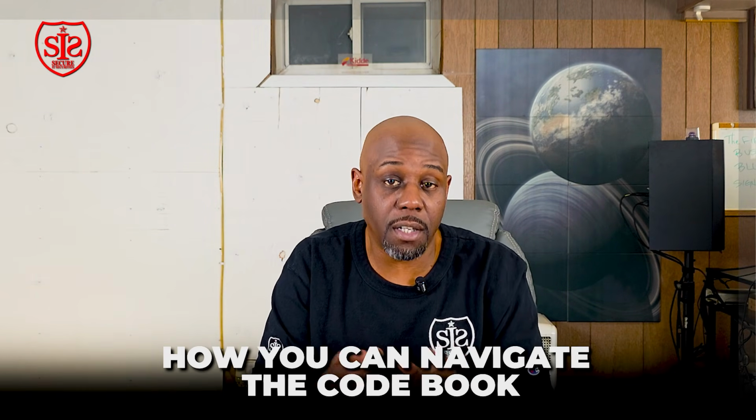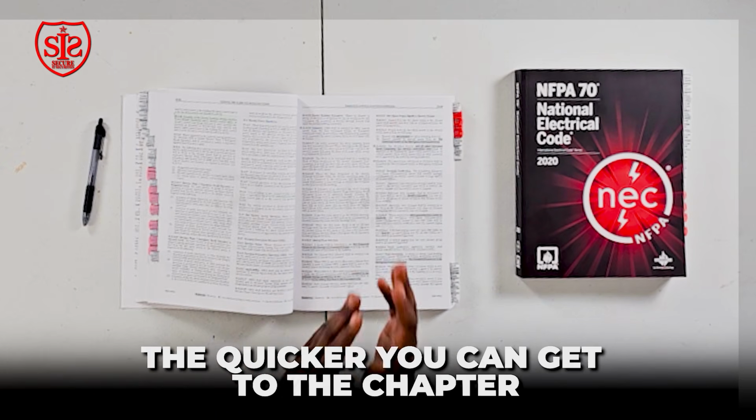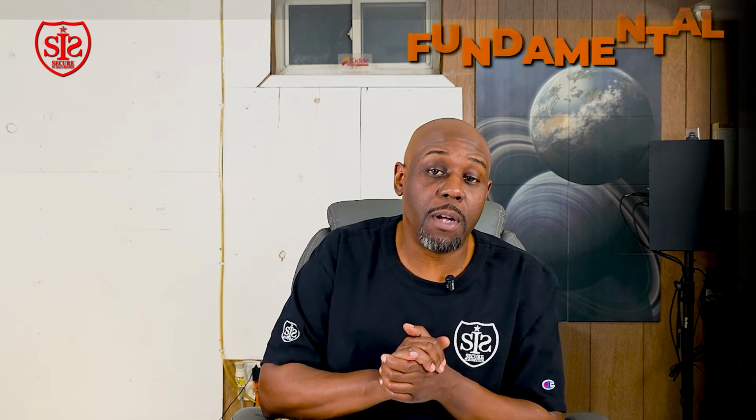So remember, when you're taking a NICET exam, it's definitely not about memorization. It's about how you can navigate the code book. The quicker you can identify what the keywords are, the quicker you get to the book, the quicker you can get to the chapter, which will give you more time to actually find the code reference when you're sifting through all of these particular codes. So that's why it's very important to understand how to think like a technician when you're taking a NICET exam, because I want you to pass this the first time you take it. So now let's move on to fundamental number 3.